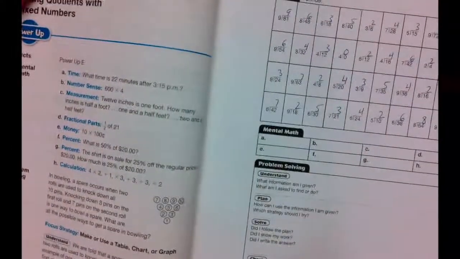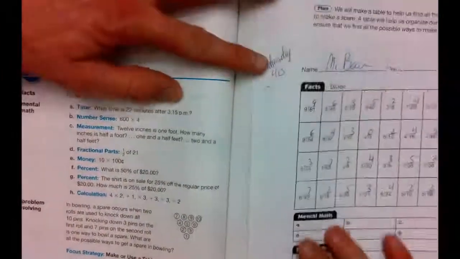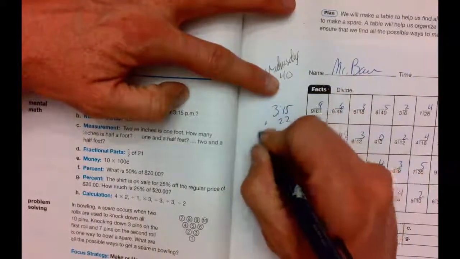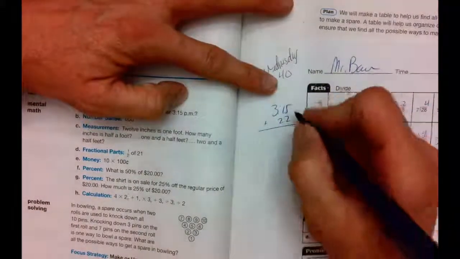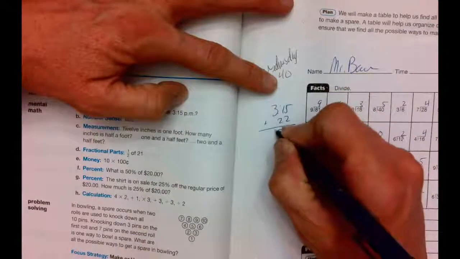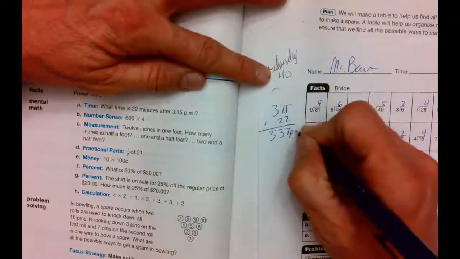All right, let's take care of our mental math. Number 1 says, what time is 22 minutes after 3:15? So we're at 3:15, and we're going to go after, so you're going to add 22 minutes. 5 plus 2 is 7. 1 plus 2 is 3. And bring down the 3. 3:37 p.m.